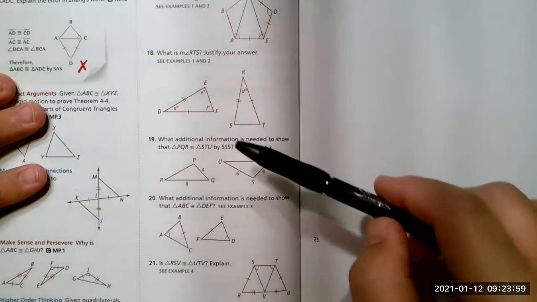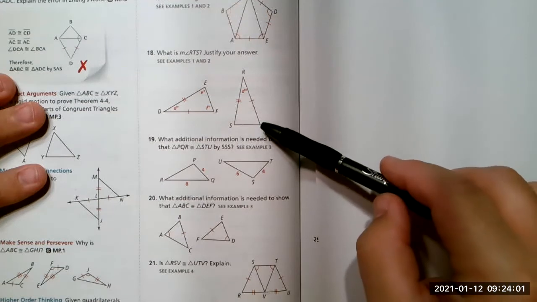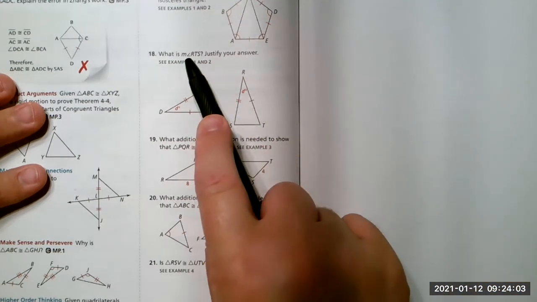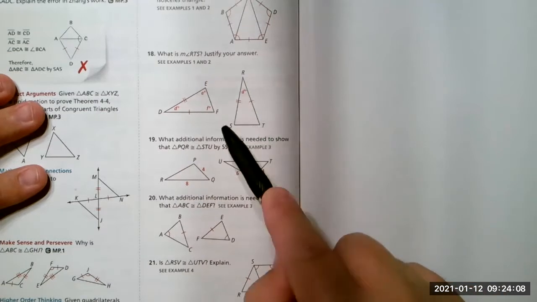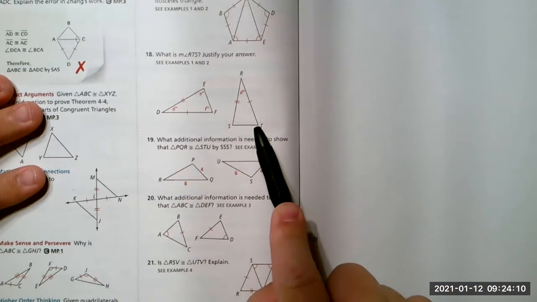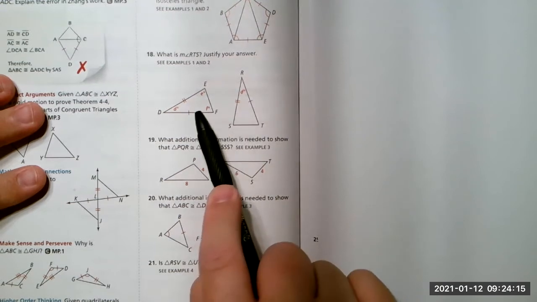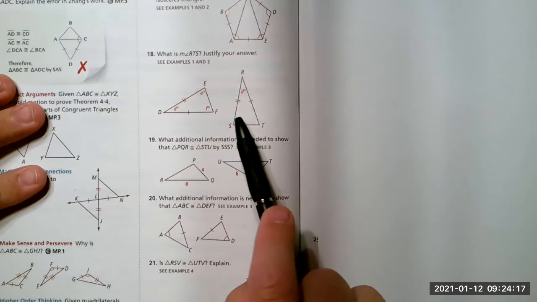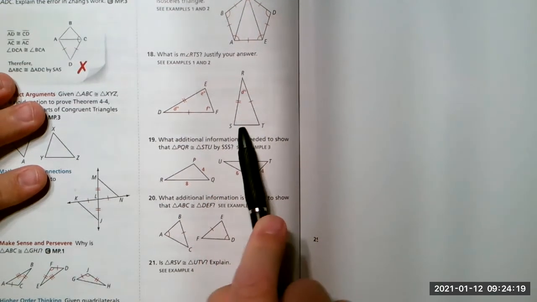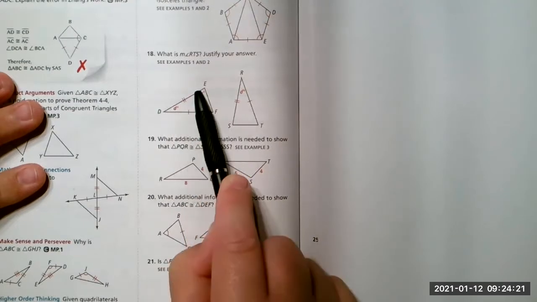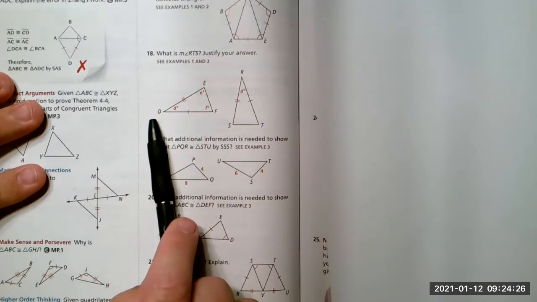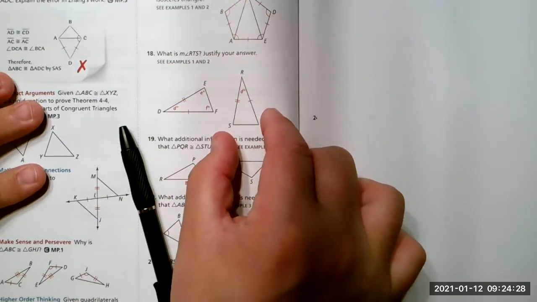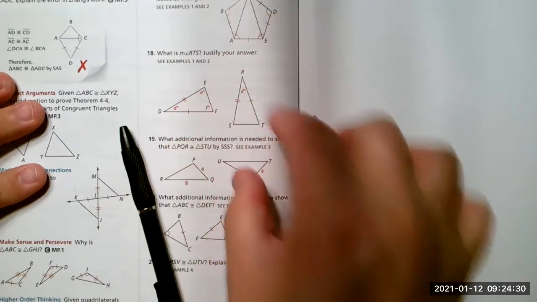So let's see what's happening here. We want to show the measure of angle RTS. So they're looking for this angle right there, angle T. So we need to see which angle it maps with over here. It looks like RS is going to be this side up here. RT is going to be this side down here. So I think what I'm going to have to do is take this triangle, reflect it and rotate it.